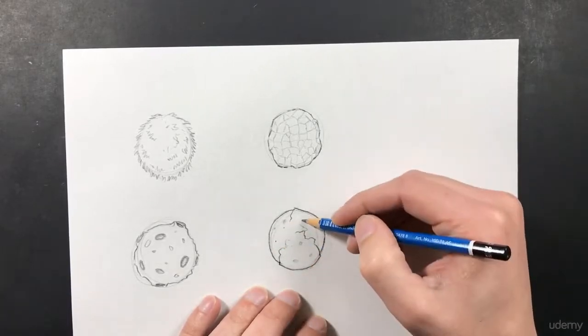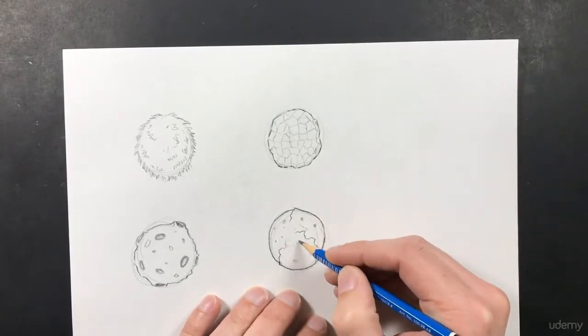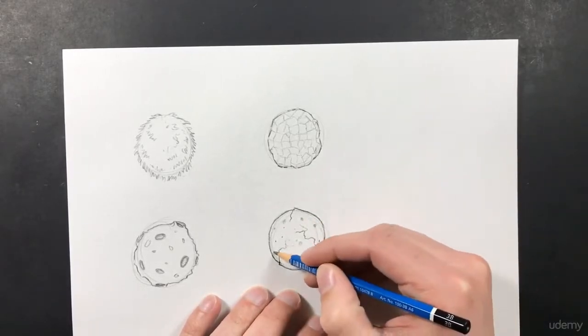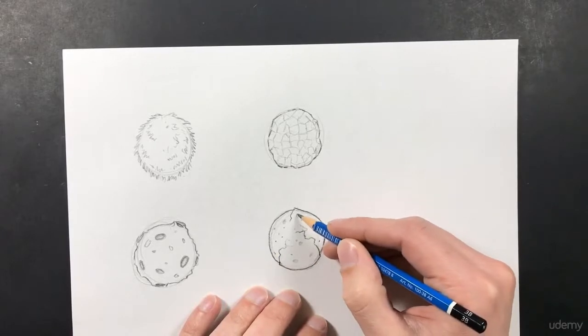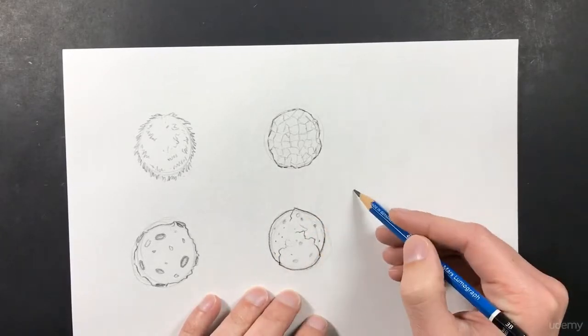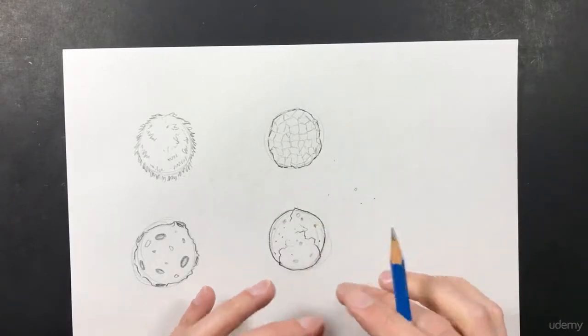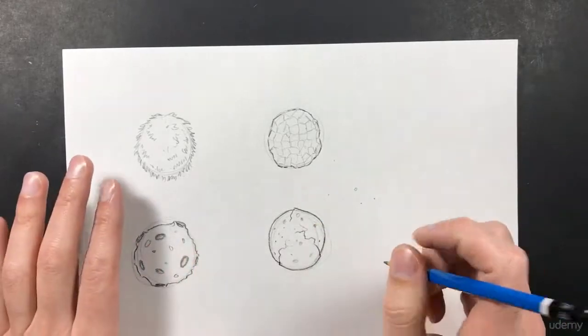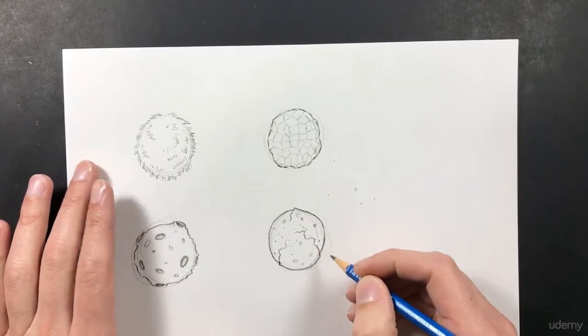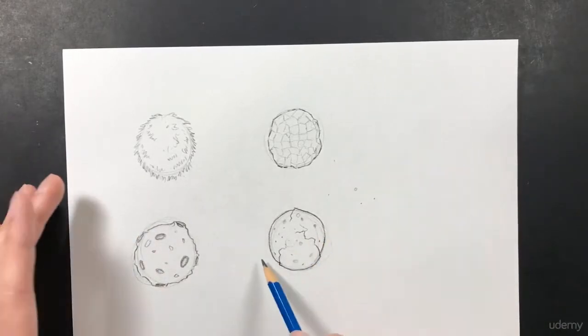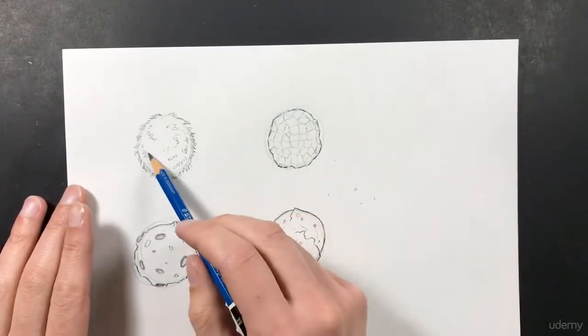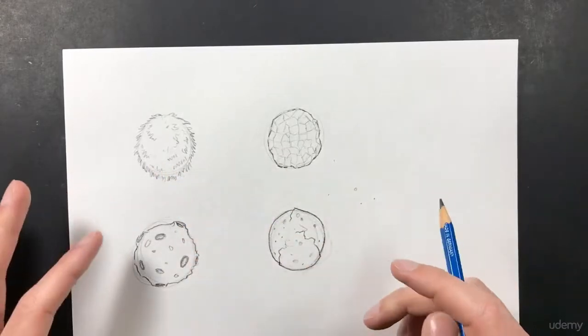And sometimes texturing is just as simple as that, just adding little dots and spots onto your object to really break it up. Sometimes when I'm doing a portrait drawing, I like to add little spots and dots in random places in my background just to add some extra texture to my background. It just makes it look really nice. All right, perfect. So now we've created 4 different textures by using contouring lines.